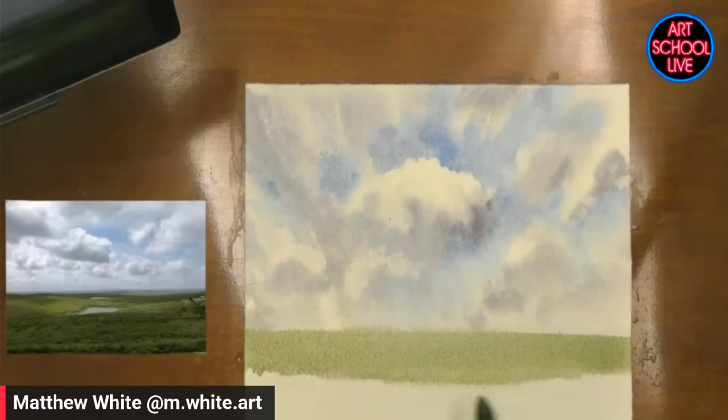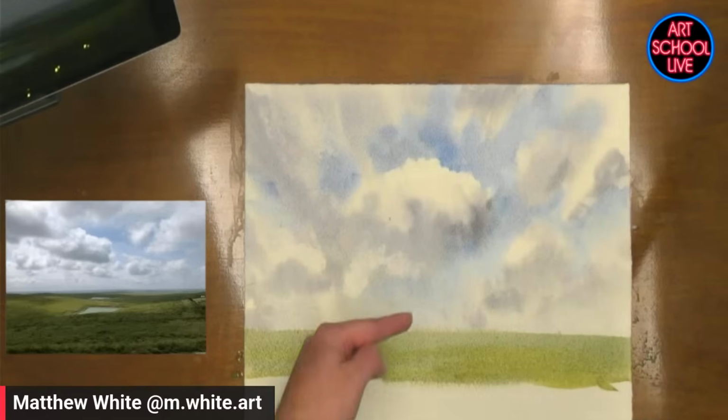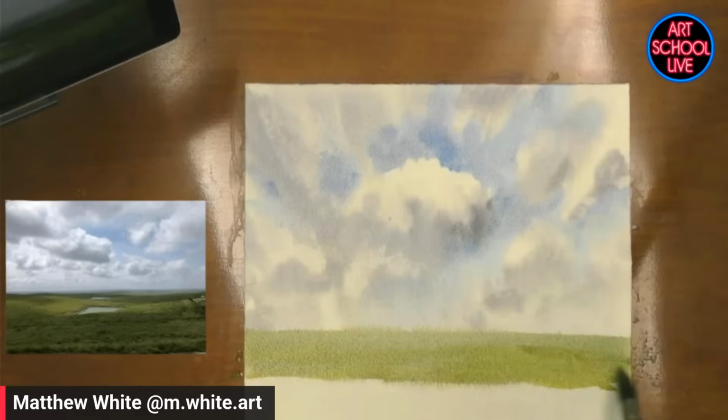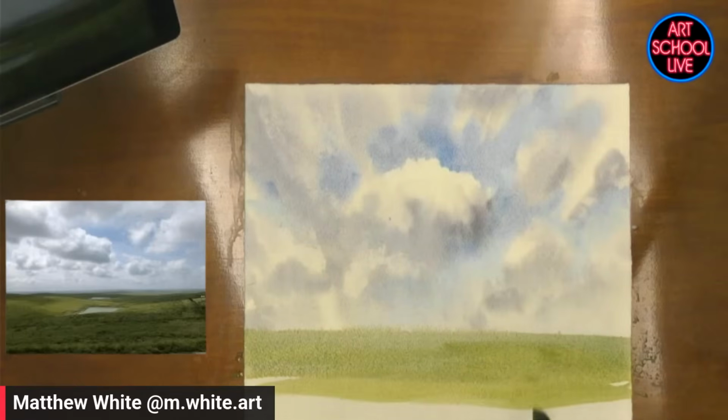So less saturated towards the back, more saturation in the middle ground and some in the foreground. And as I'm painting down, I kind of mixed a little bit of that up. I didn't just cover what I painted. I'm mixing it in as I'm pulling it down, so it's not just a stark transition between less saturated and more saturated. That's a good trick.